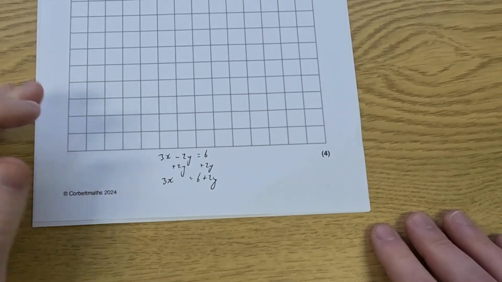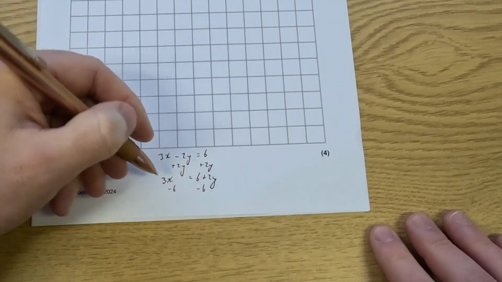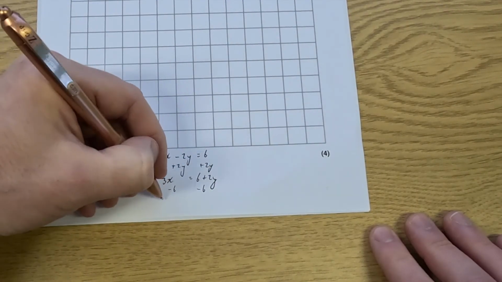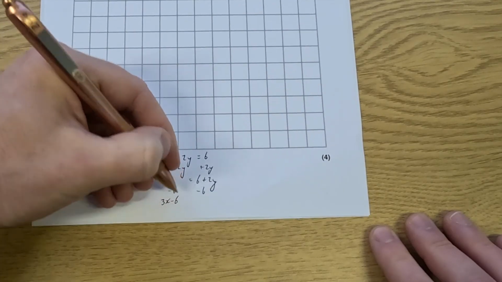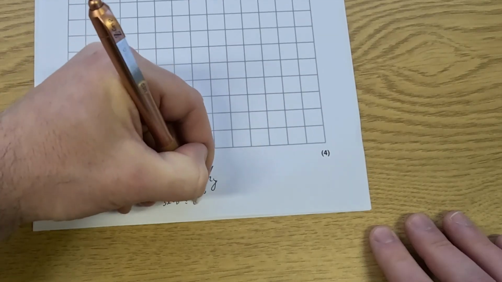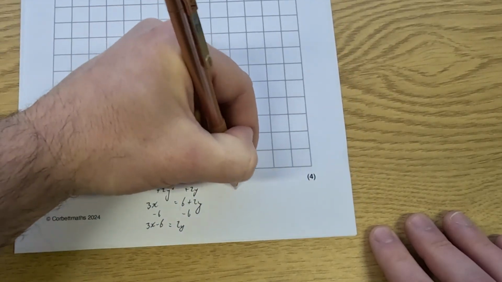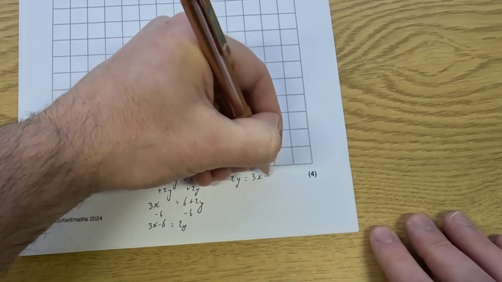Now we want to get what y is, so we don't want this 6 here, so we're going to take away 6 and take away 6. 3x minus 6 would just be 3x minus 6. And then on the right-hand side we had 6. We're taking away 6 to get rid of it, so we'd just be left with 2y. And then finally, I'm just going to write this out here the other way around. So we've got 2y equals 3x minus 6.